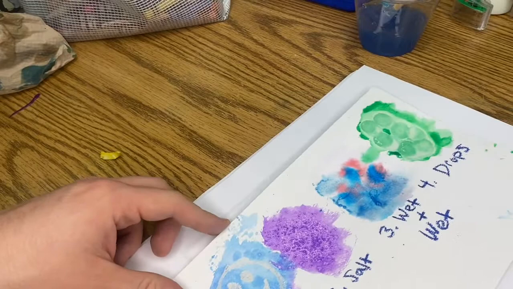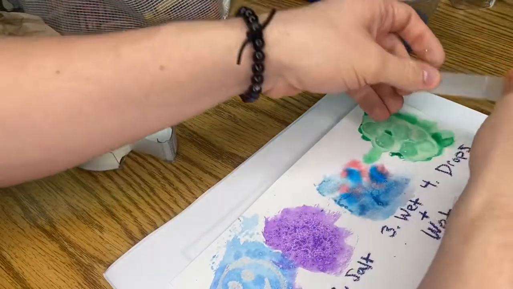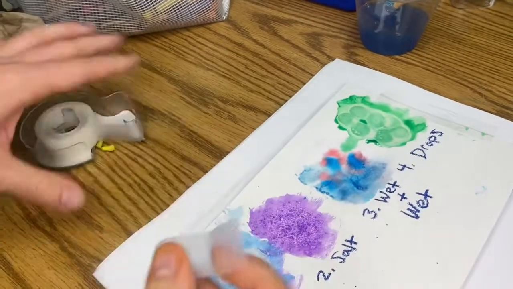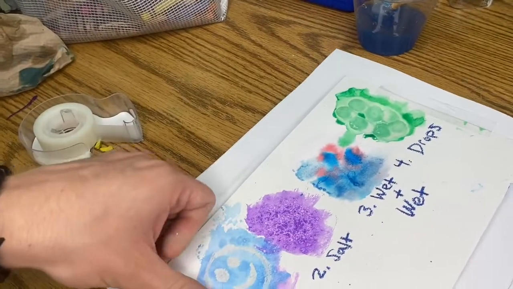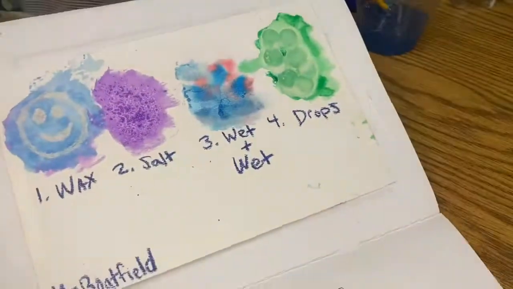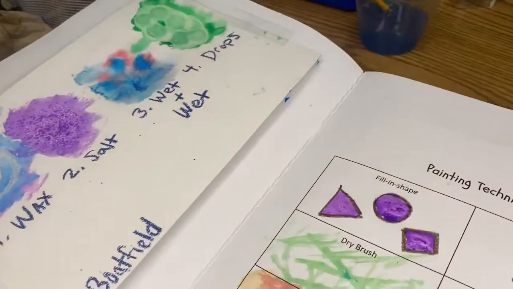No, I don't want you to glue it. I want you to actually tape it. On the middle table, take some tape, and I just tape it on both sides here. And then there you go. Now you have completed your painting technique course and we're ready for our next painting project.